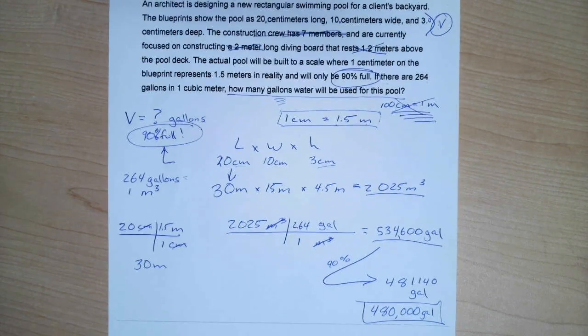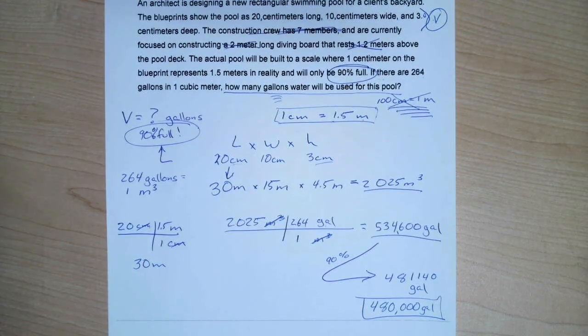All right, so you should have a lot of practice of these particular problems that you can do in the module. Good luck.